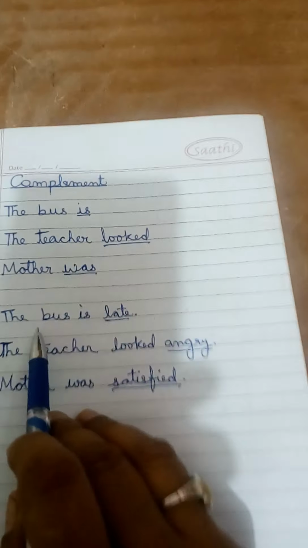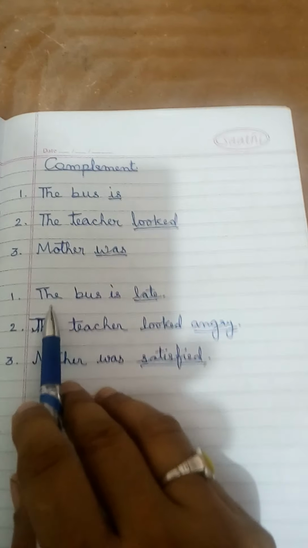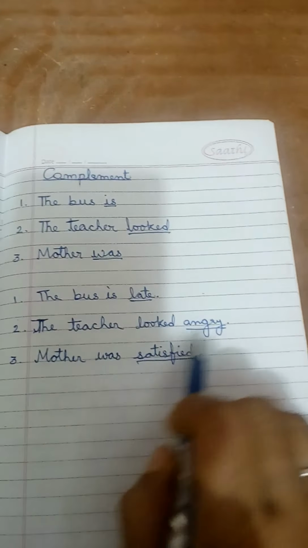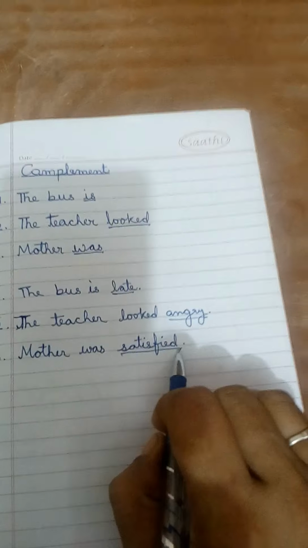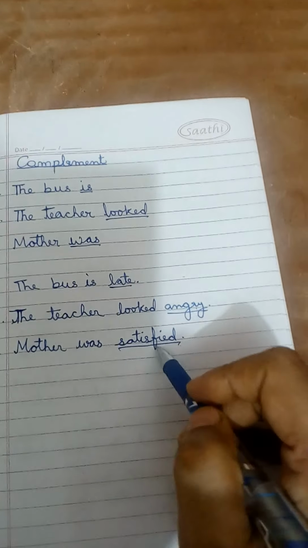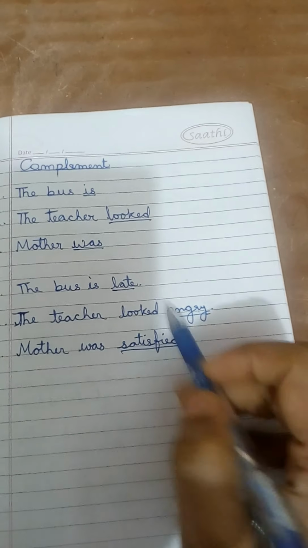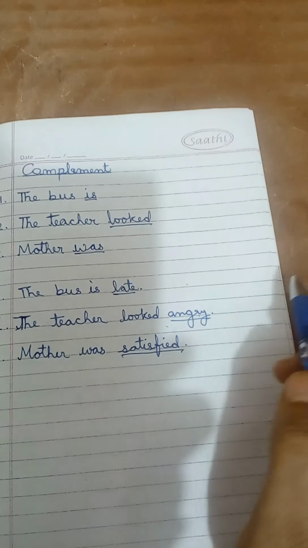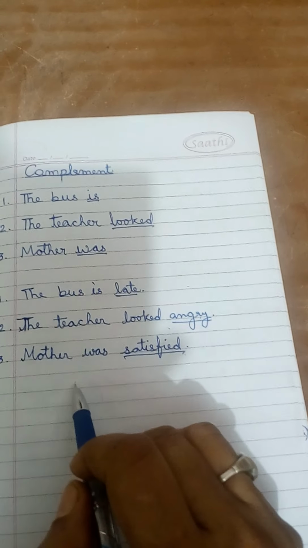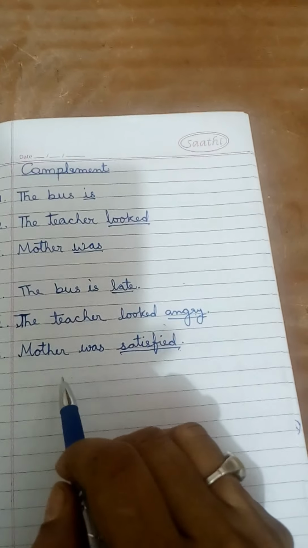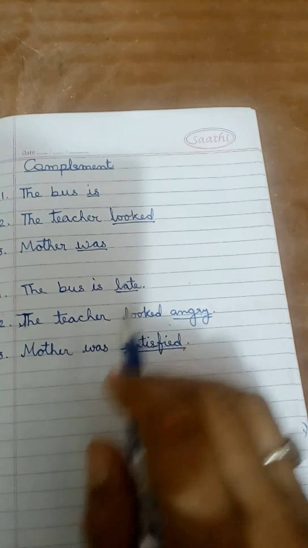So I have completed the sentences here. The bus is late. The teacher looked angry. Mother was satisfied. The words late, angry and satisfied that we have used to complete the sense are called complements. Verbs that require not an object but some other words to make complete sense take complements.